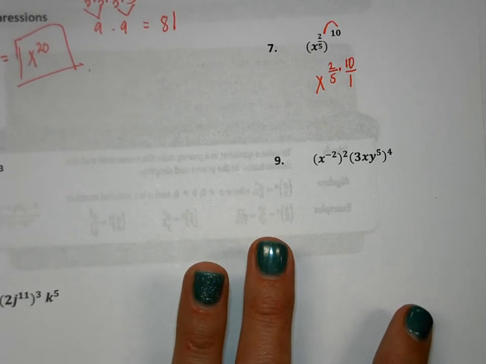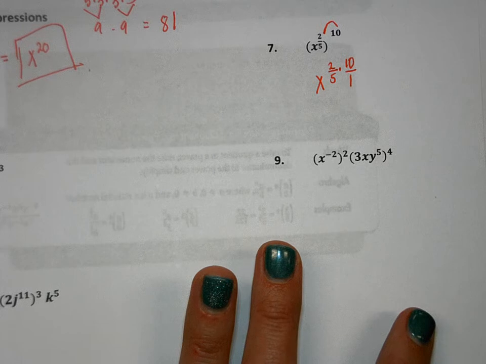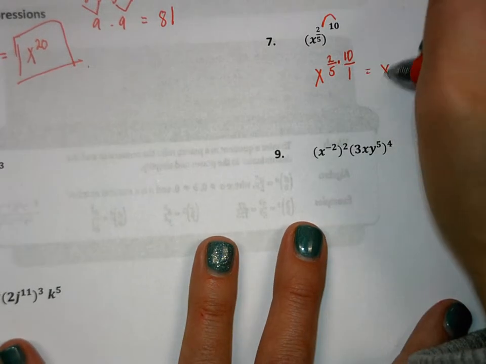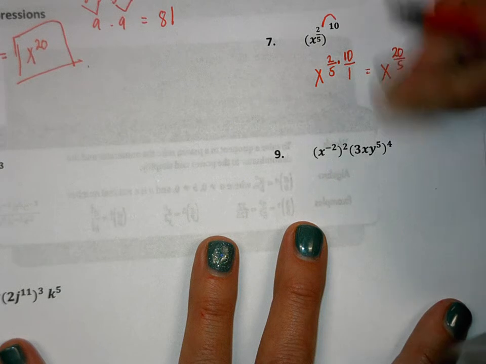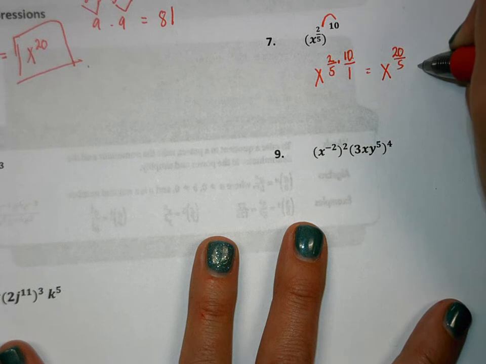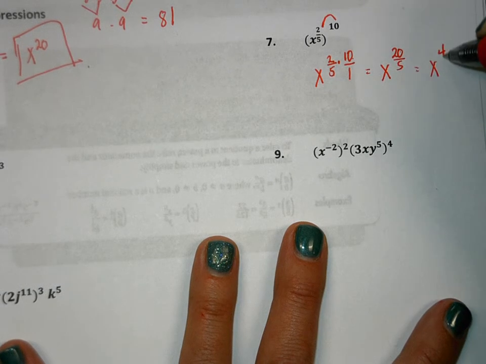Yeah, you can multiply across and simplify, or you can cross reduce if you want to. If I multiply across, I end up getting x to the 20 over 5, because 2 times 10 makes 20, 5 times 1 makes 5, and 20 over 5 reduces to 4. So my answer is x to the 4th.